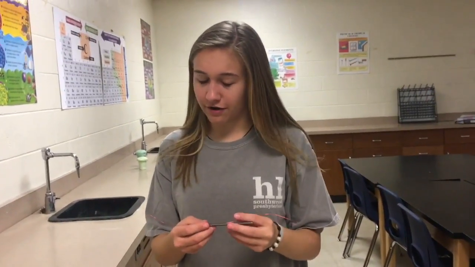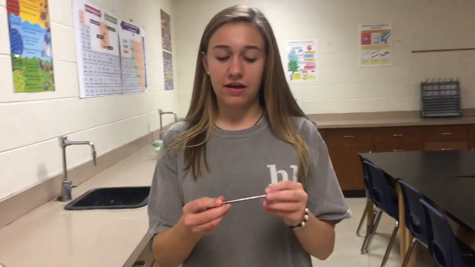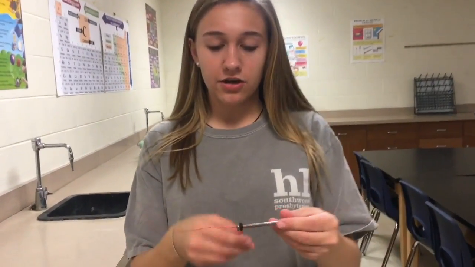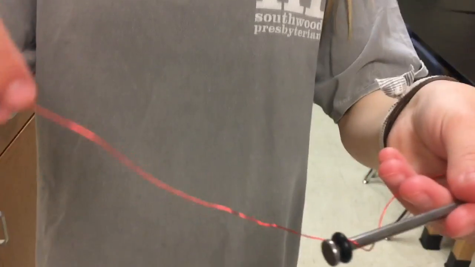First, for our first trial, we're going to wrap the red wire around the metal core 20 times. You're going to use the black stopper to hold the metal wire onto the core.